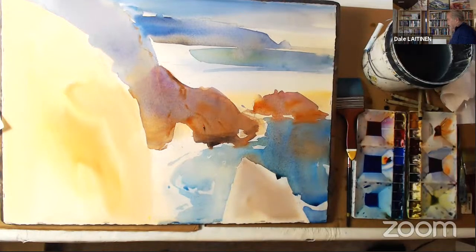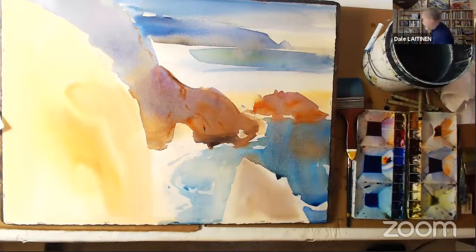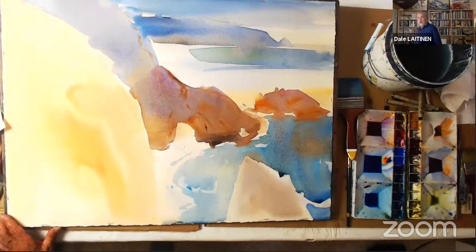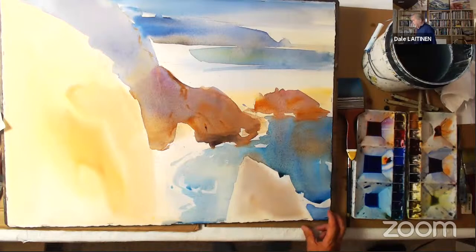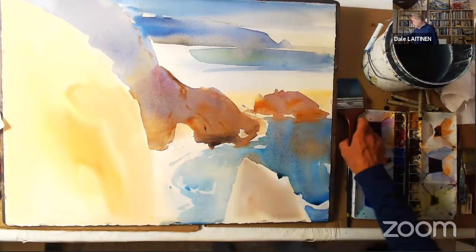So I step back a little bit once in a while, check it out, see what's going on there. My screen is showing it really, really bright. I don't know if it's quite that bright in what you're seeing, but it's actually a much more muted image than what I see there.